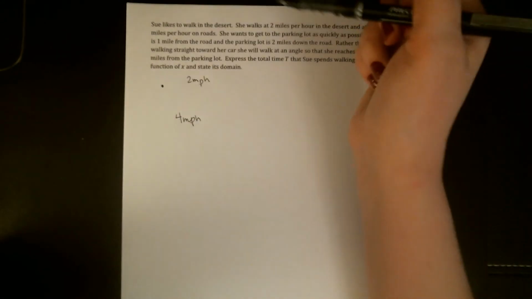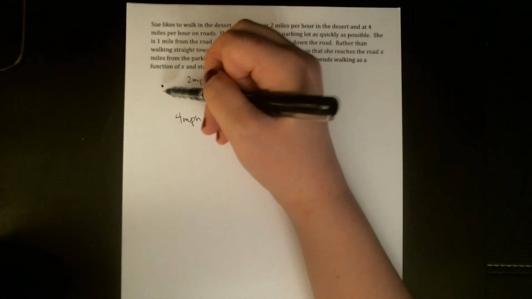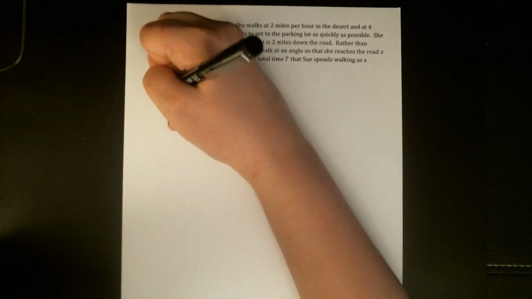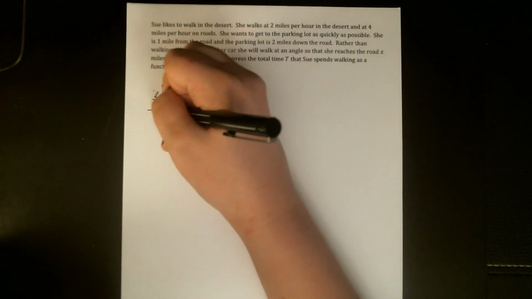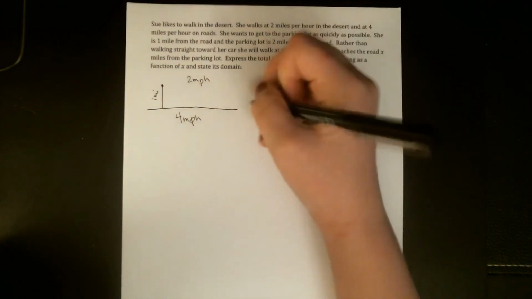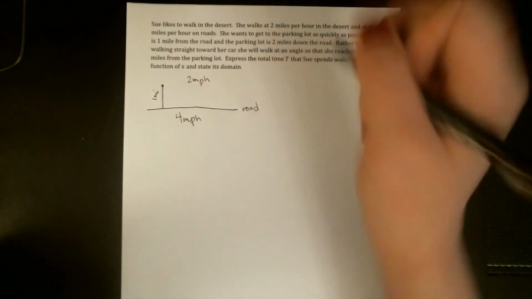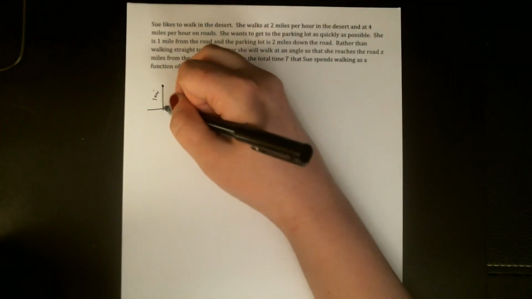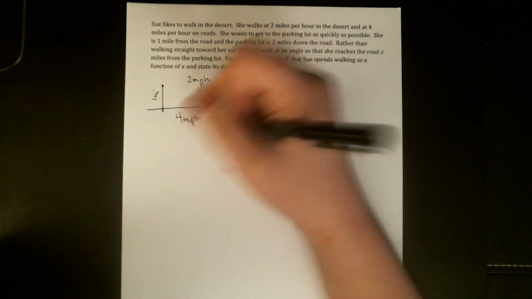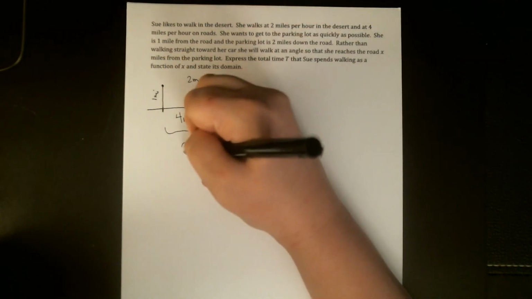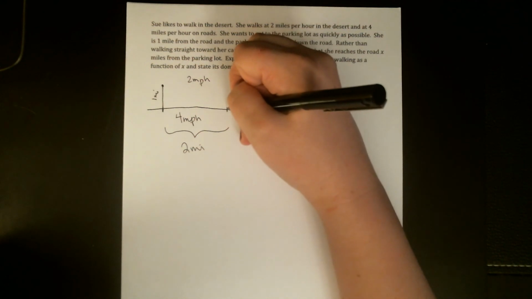She's out in the desert right now, 1 mile from the road, and the parking lot is 2 miles down the road from a point straight across from her. So I didn't print the picture here, but I will give it to you right now. So she is 1 mile straight out from the road. So let's say this is the road down here. And from this point right here straight across from her, the parking lot is 2 miles down the road. So right here is the parking lot. We'll just give that a P.